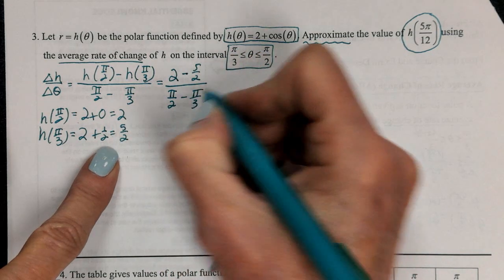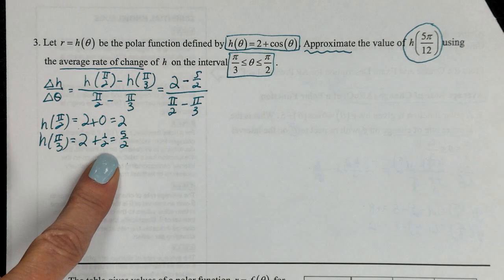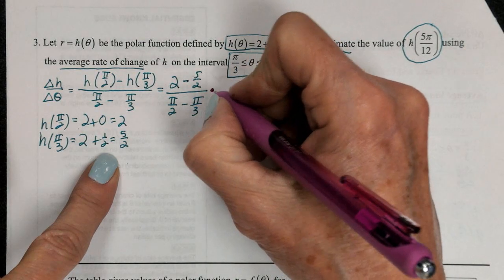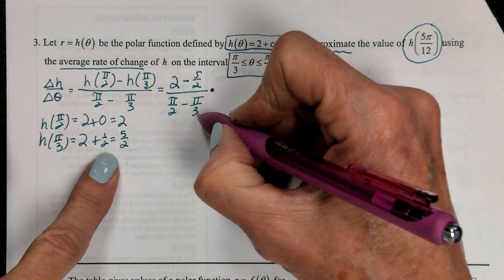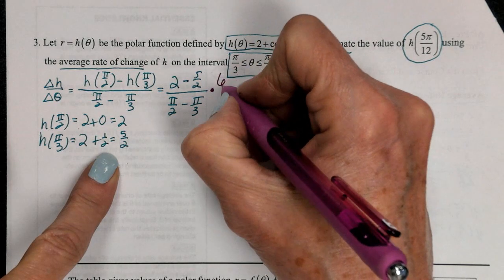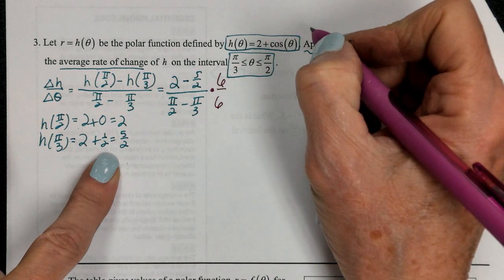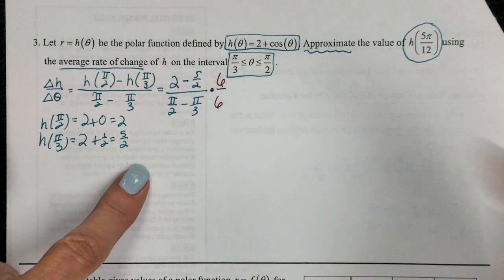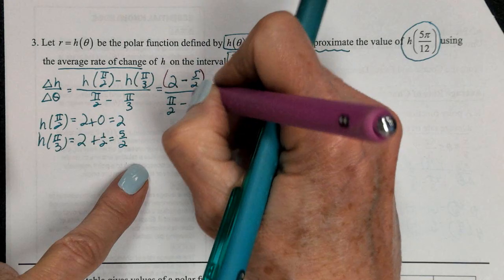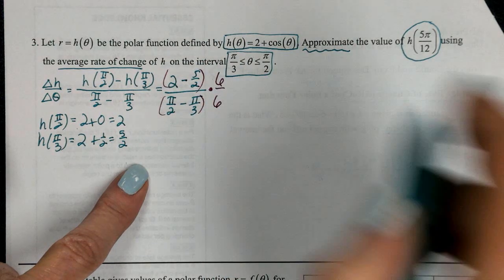So h of pi over 3 is 5/2, divided by pi over 2 minus pi over 3. I'm going to multiply top and bottom by something that will reduce a 2 and a 3. So I'm going to multiply top and bottom by 6, because that will get rid of all of the little denominators there. And remember that we are distributing that 6 through everything.